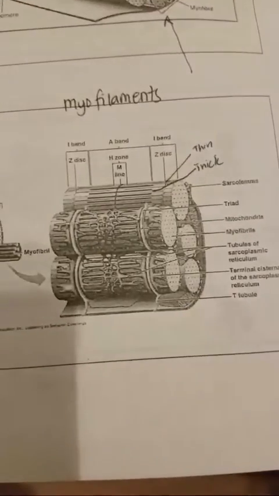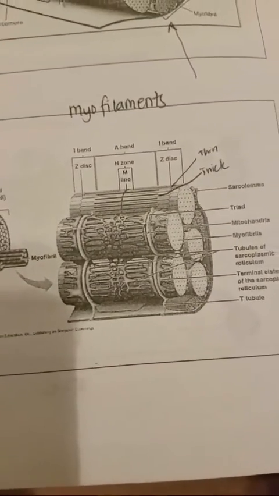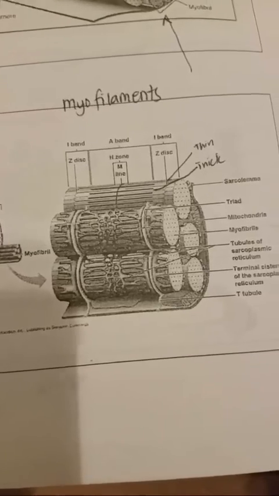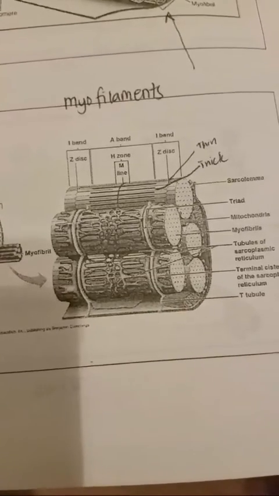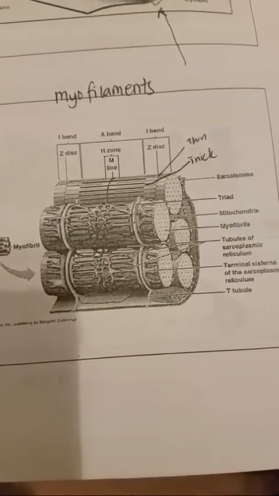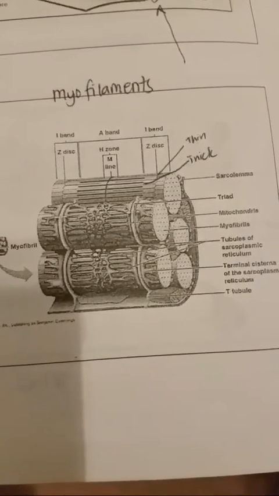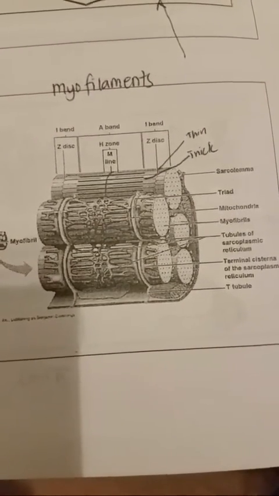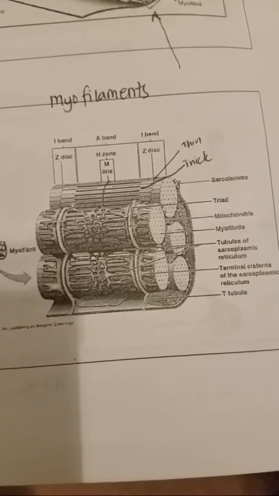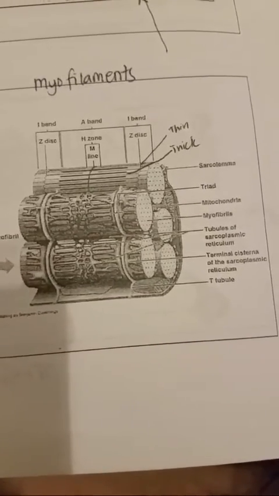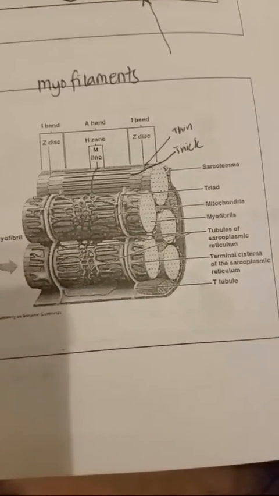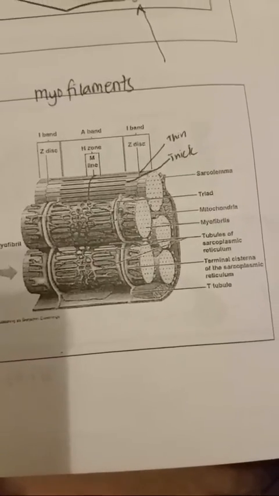Okay, and we have sarcolemma, triad, mitochondria, myofibrils. We have tubules of sarcoplasmic reticulum, terminal cisterna of the sarcoplasmic reticulum, T-tubule.